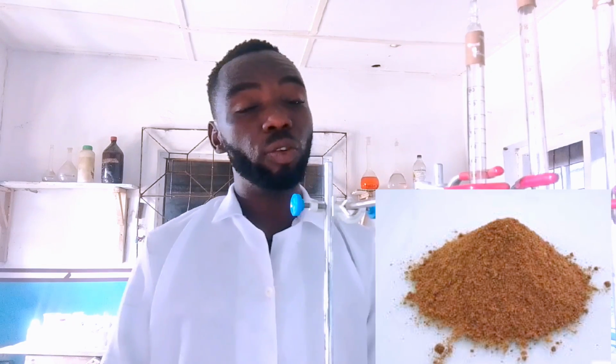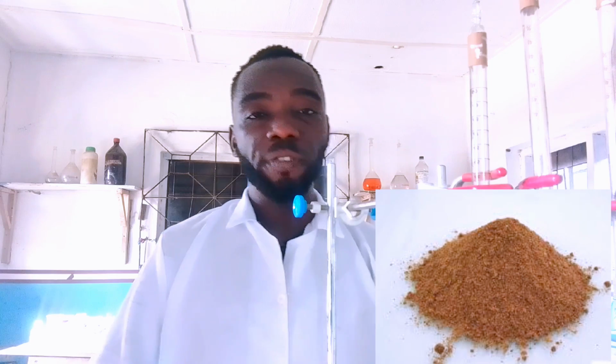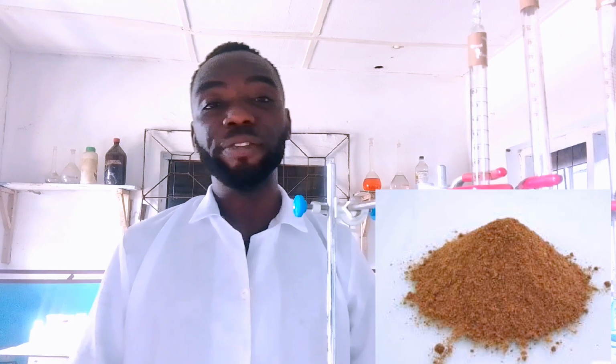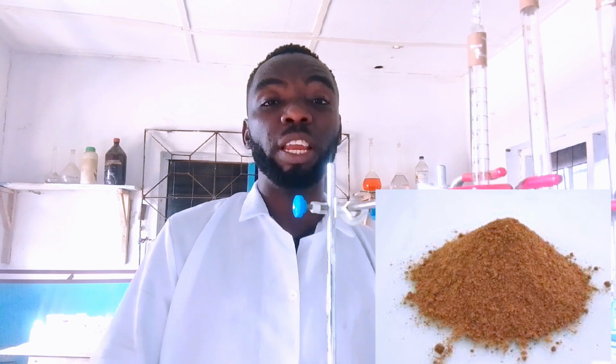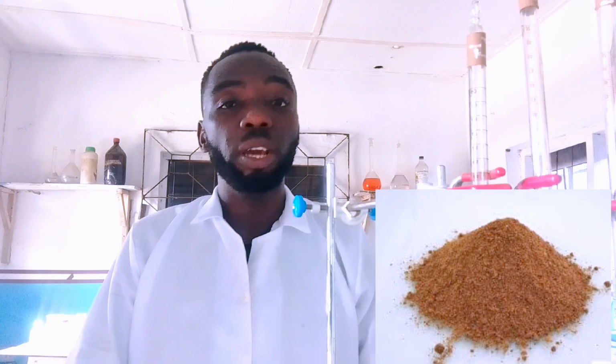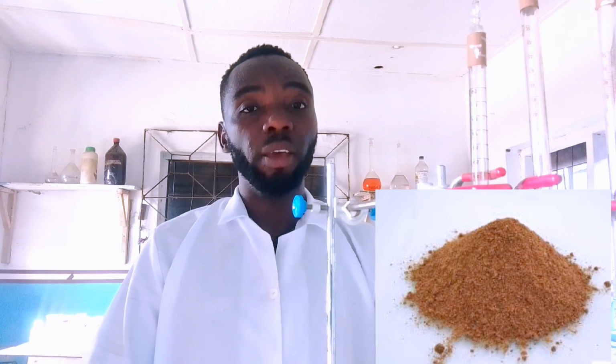Now here, when you get the fish, the first procedure is cooking. You have to cook the fish very well in order to kill bacteria in the fish and also to denature the enzymes inside the fish. That is procedure number one, cooking. Procedure number two is pressing. After the fish has been cooked properly, it is put in a machine in order to press it and remove the oil and water in the fish.